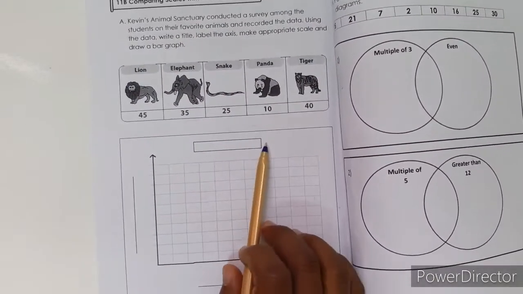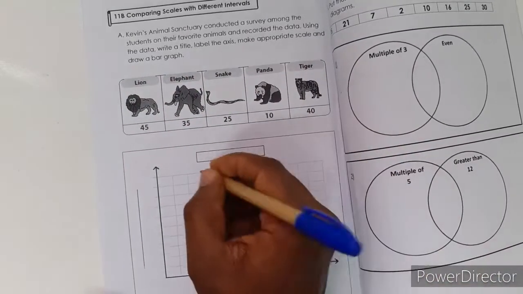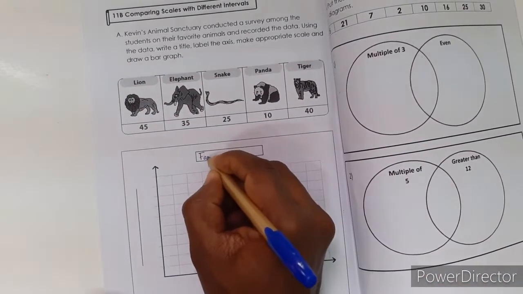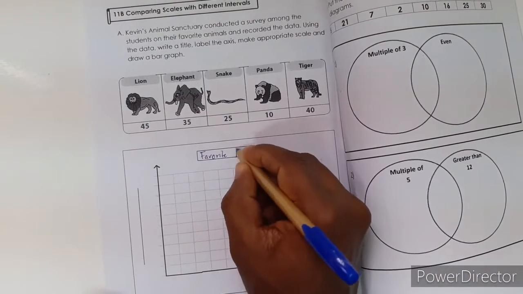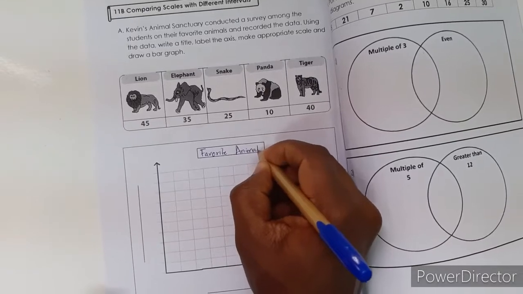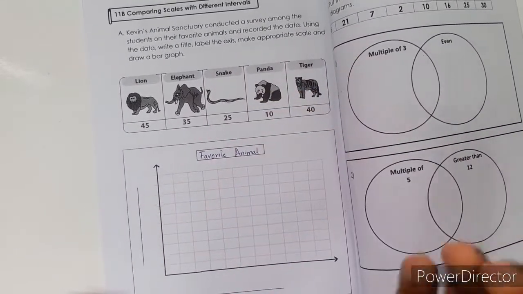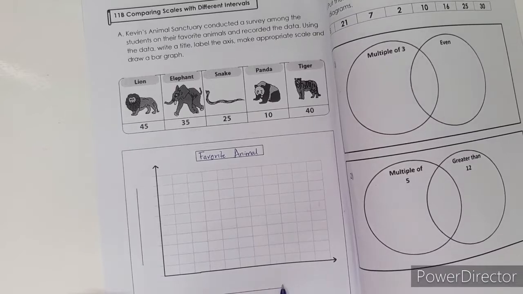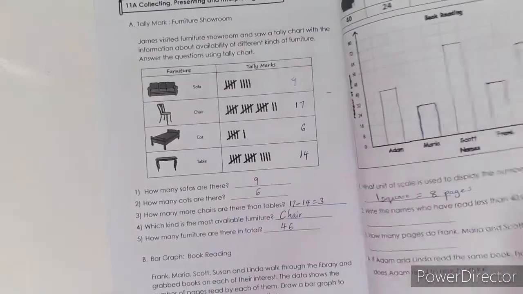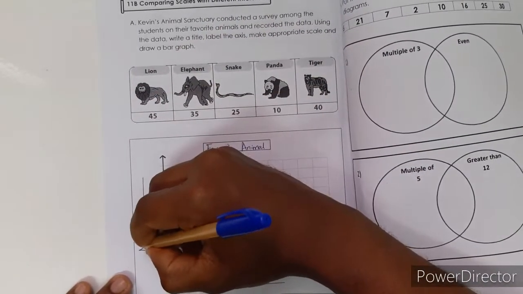So you can see what the title is. It's going to be a short title. Because these are all animals, you can say favorite animal as the title. That would be the easiest one to write. As you normally say, this side is normally the side where we write the numbers, and this will be the name of the animals. So you can see an example given here. So here we can say the number of animals.